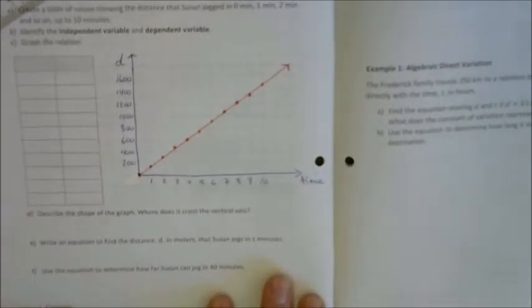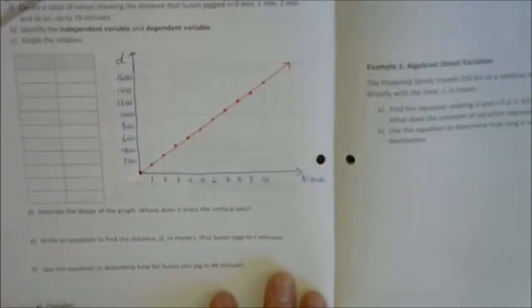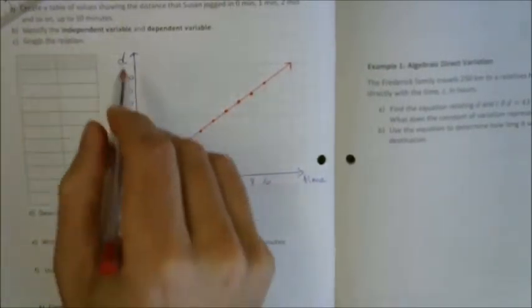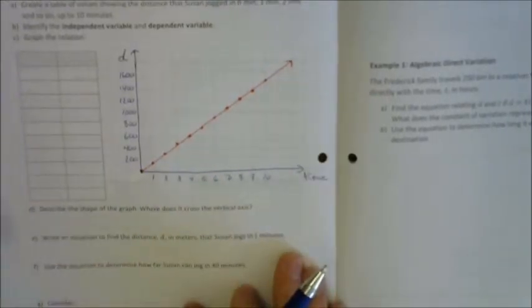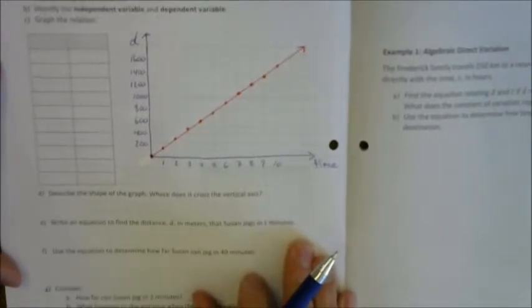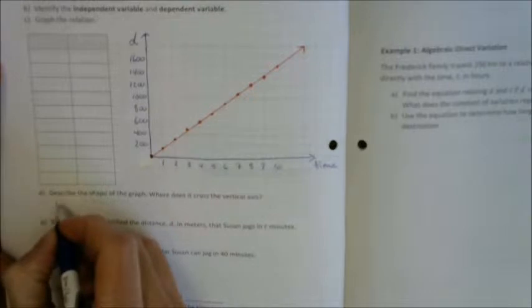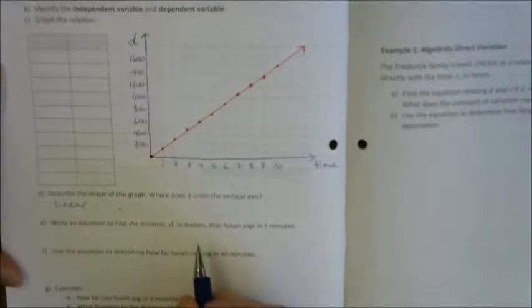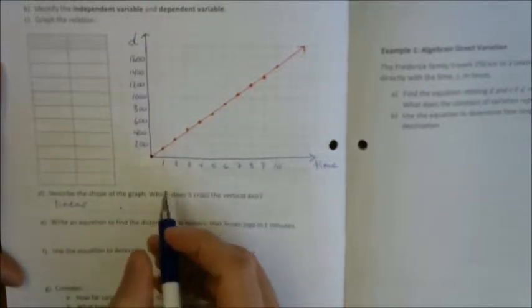All right, who wants to share what they thought for D? What's vertical axis? The vertical is up and down. These are your axes. Here's horizontal. Here's vertical. What would you like to share for D? Describe the shape. What did we draw? It's a line. It's just a straight line. Okay. So it's linear. And where does it cross the vertical axis? At 0.